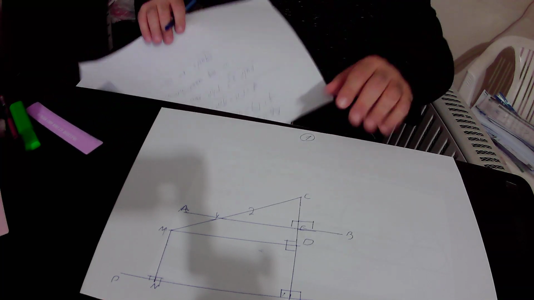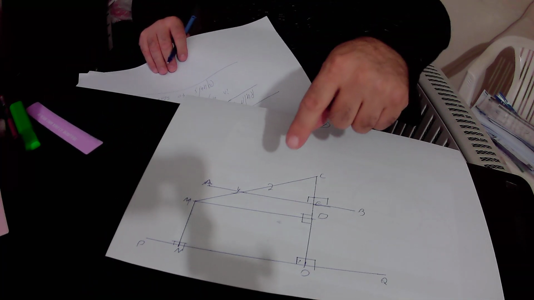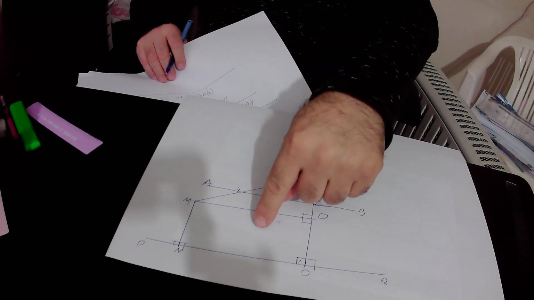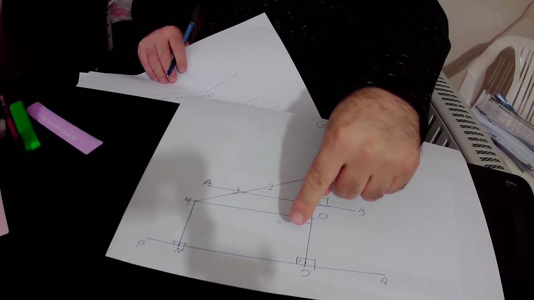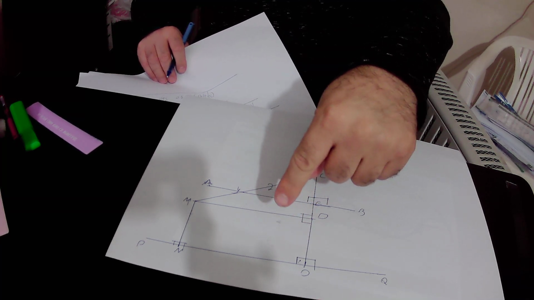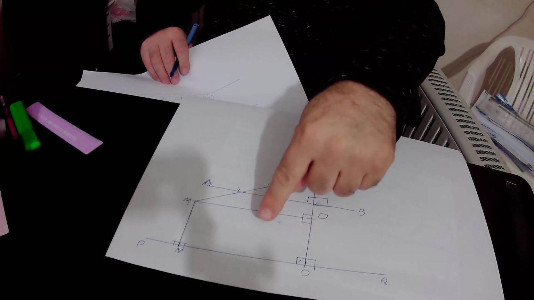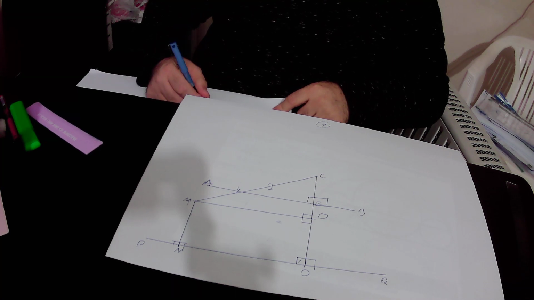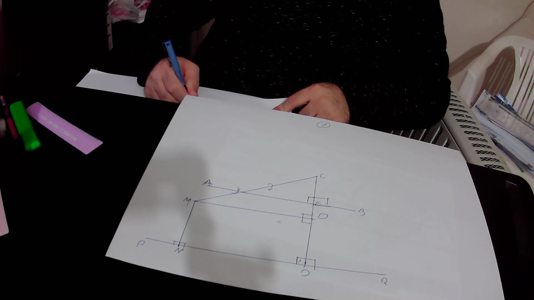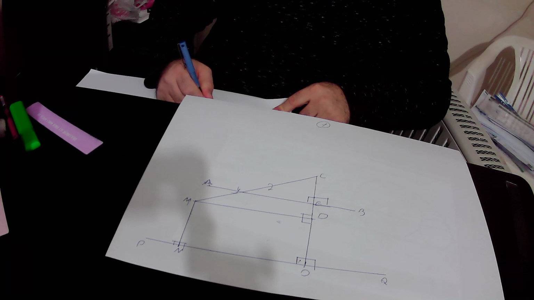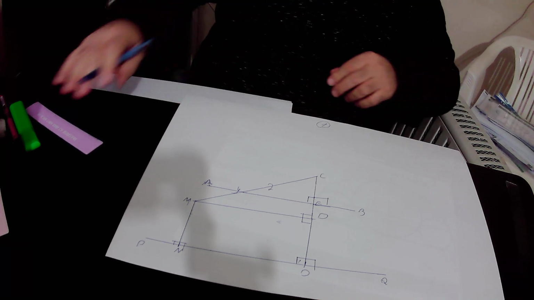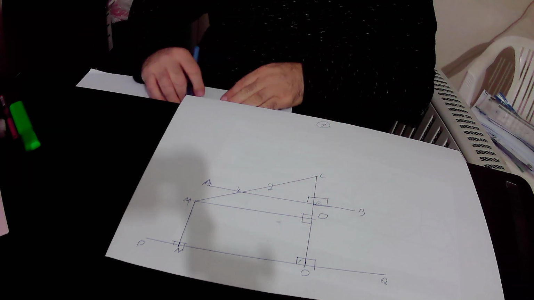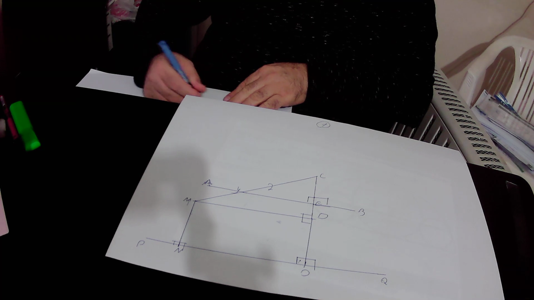So if we focus on quadrilateral MNOD, this quadrilateral, we know that the sum of the angles in quadrilateral MNOD equals 360 degrees.